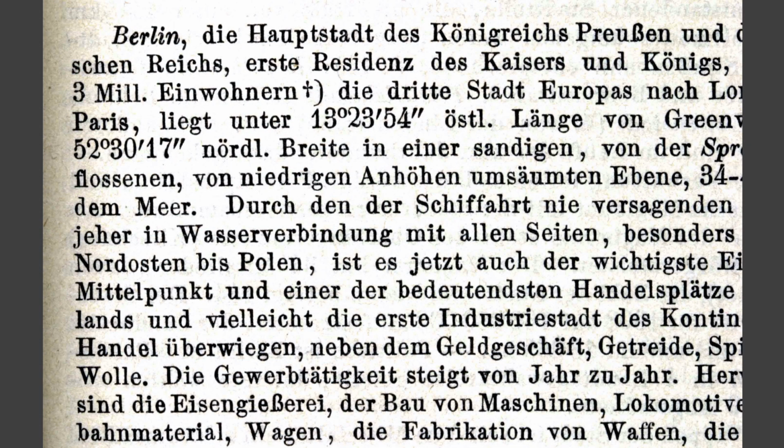And here is the opening of that Baedeker guide to Berlin in a modern face type, which is very clearly derived from an English model.